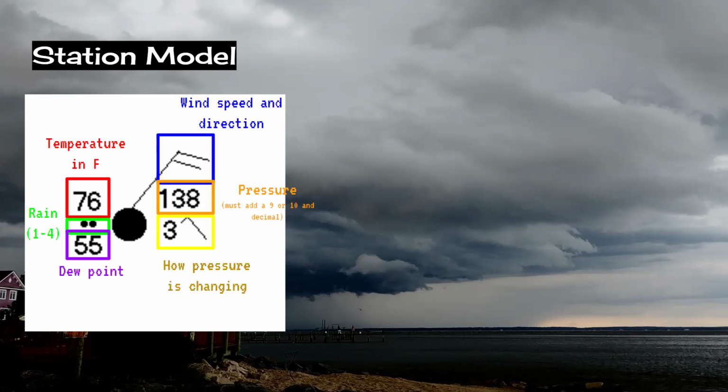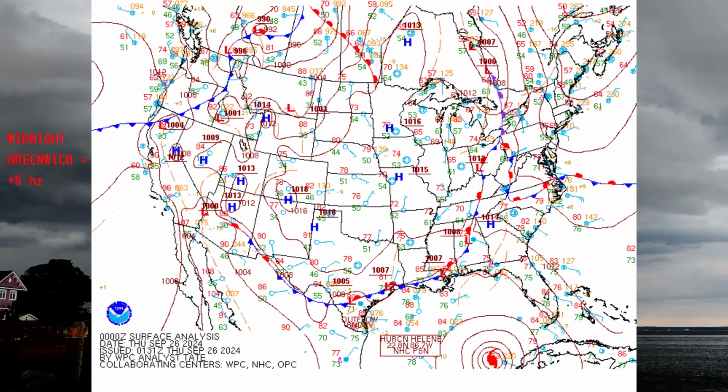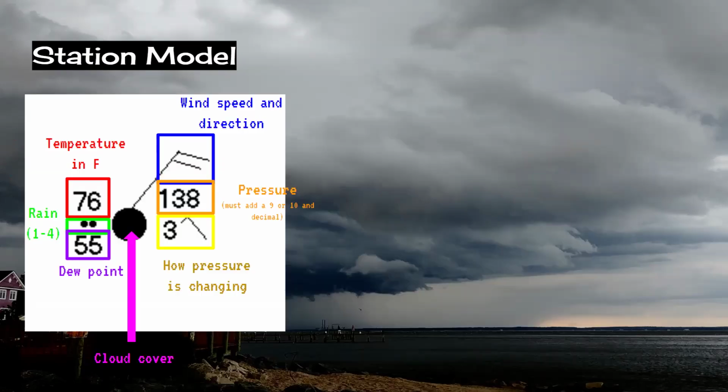All right, this yellow is telling us how pressure is changing. Right now, I'm not going to explain specifically what that means, but that's what you just need to know about that. Last thing is that circle. That's telling us the cloud cover. Since it's completely colored in, that means completely overcast. But if it was only halfway, then obviously it's partly cloudy. If it's white, then it's clear. But you couldn't have a white circle and then these two dots right here. Doesn't that make sense? We couldn't have rain and it be clear.